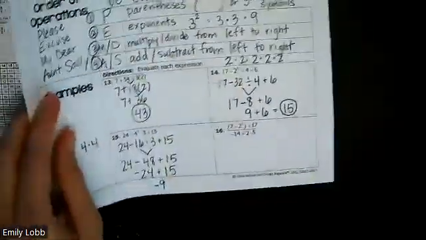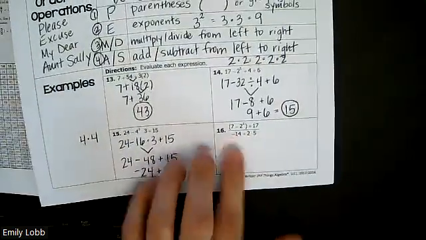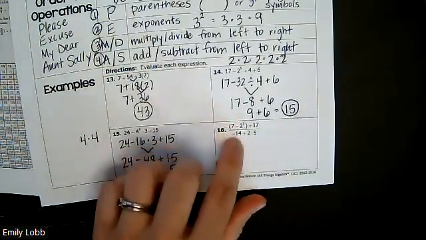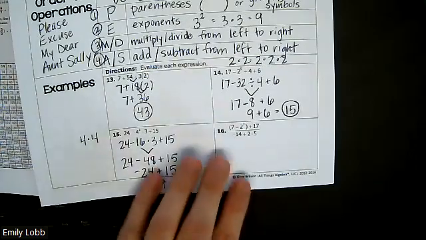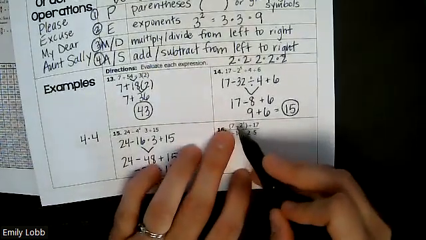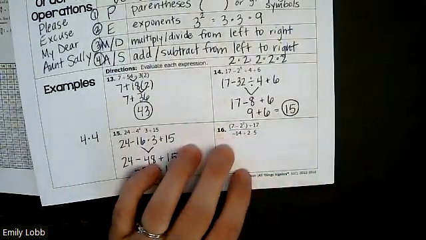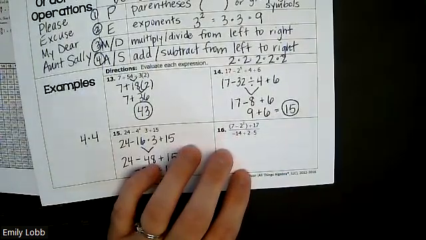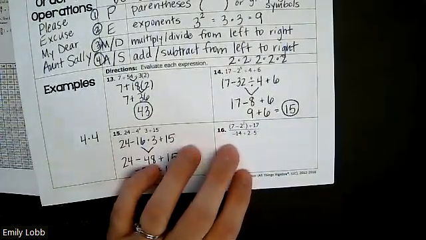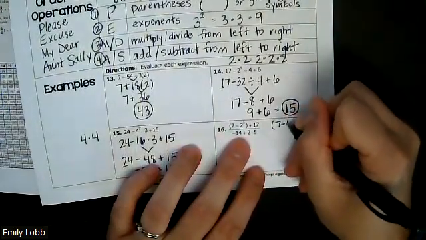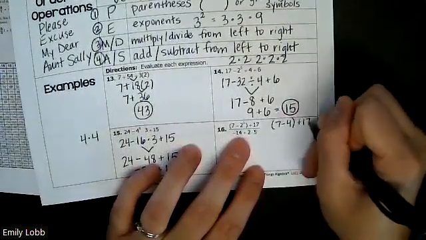All right, now fractions get a little tricky. That fraction bar is actually a divide, but it's also a grouping symbol. It means we have to figure out what's on top and then divide it by what's on the bottom. I also have parentheses. Inside my parentheses, I have subtraction and exponents. What should I do first? The exponents or the subtraction? The exponents come first, right? So what is 2 times 2? 4. So I have 7 minus 4 plus 17 on the top.